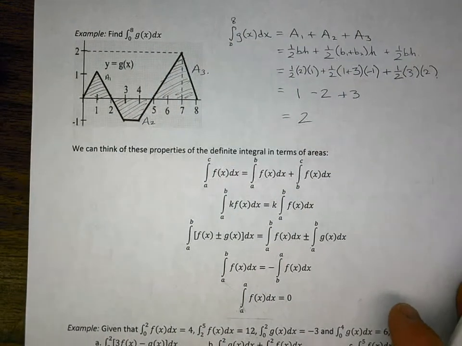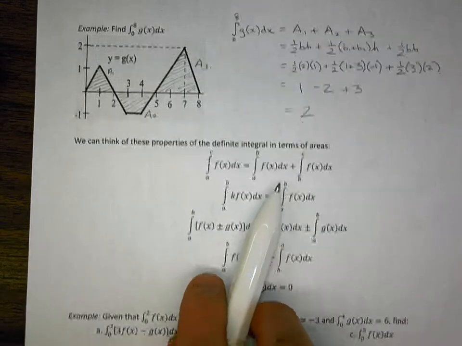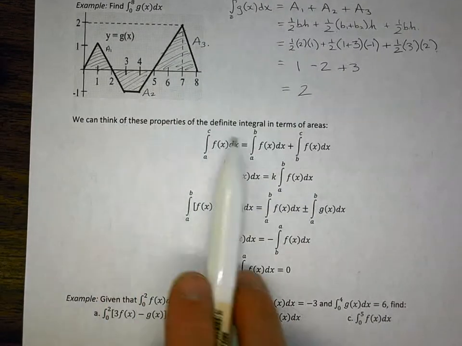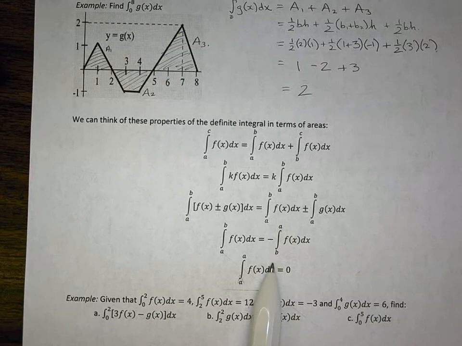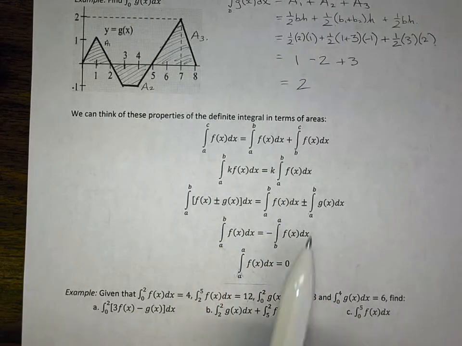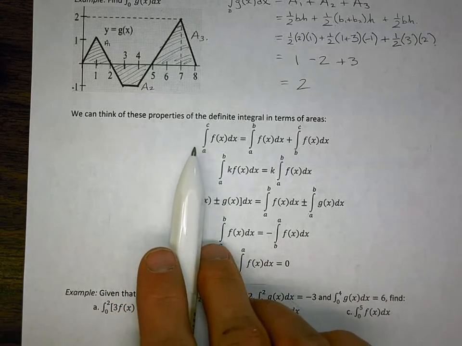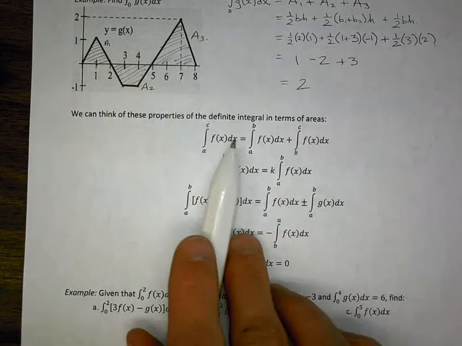So area, the definite integral so far is just finding areas, which is kind of fun. There are some properties of definite integrals. These are some of the useful ones, and we can see that we could prove these using areas, but we'll go through them one at a time.